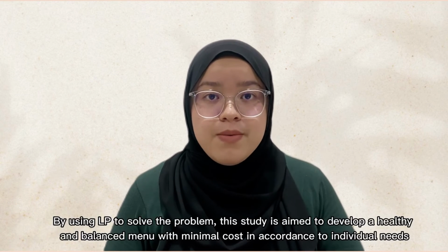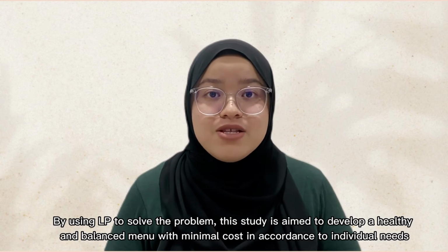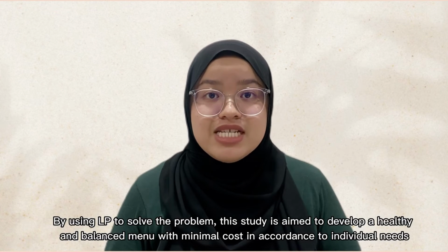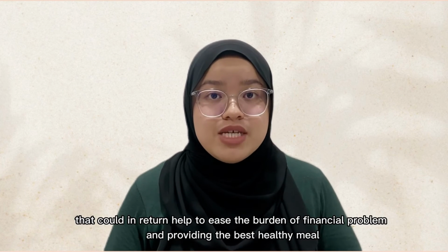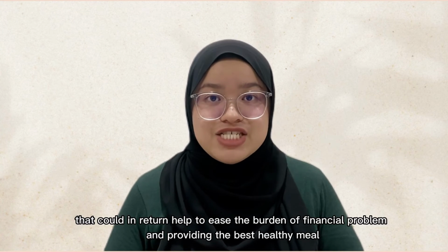By using linear programming to solve the problem, this study is aimed to develop a healthy and balanced menu with minimal cost and in accordance with the individual needs that could in return help to ease the burden of financial problems and provide the best healthy meal for teenagers.